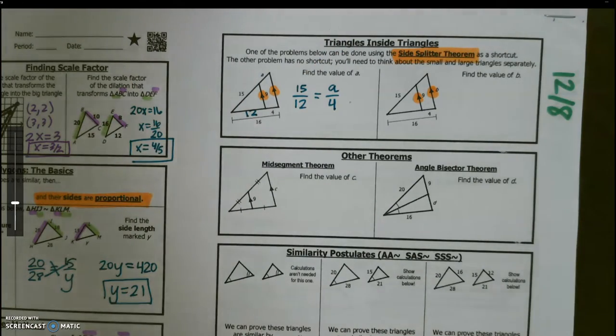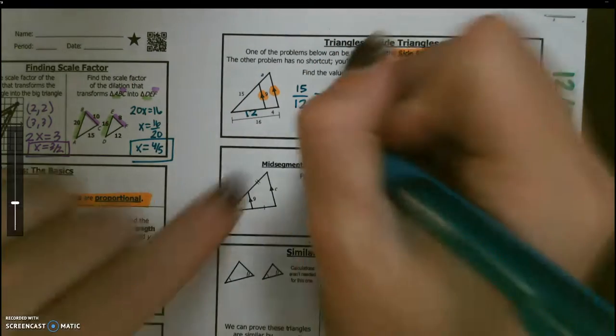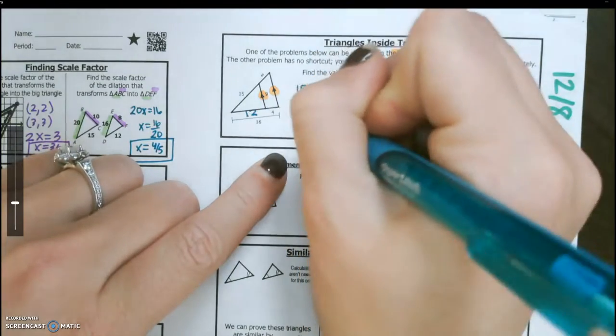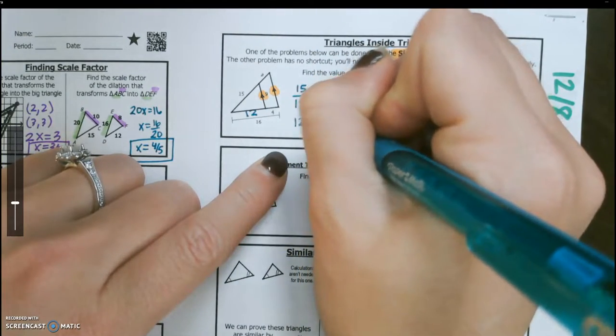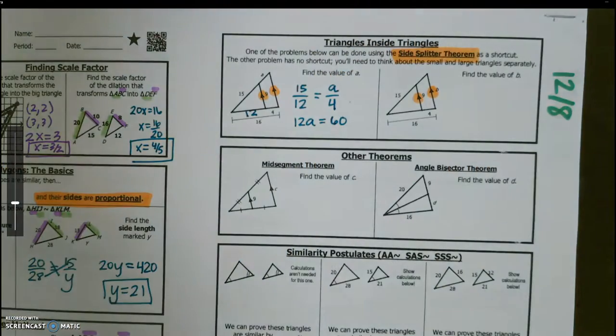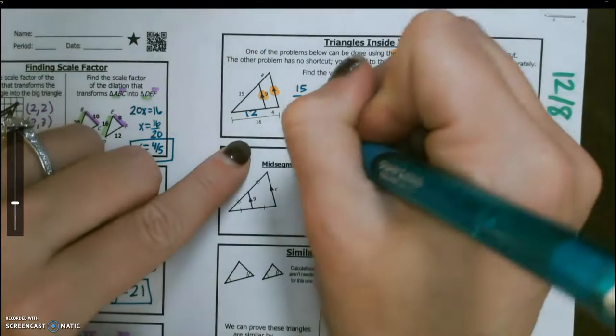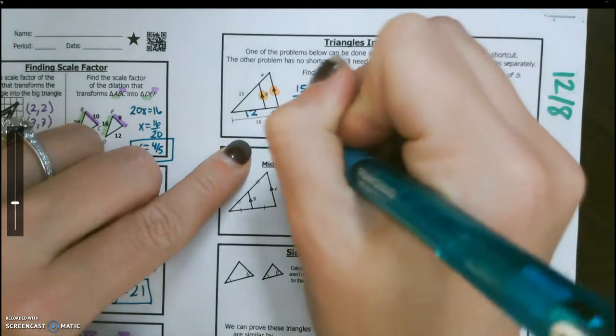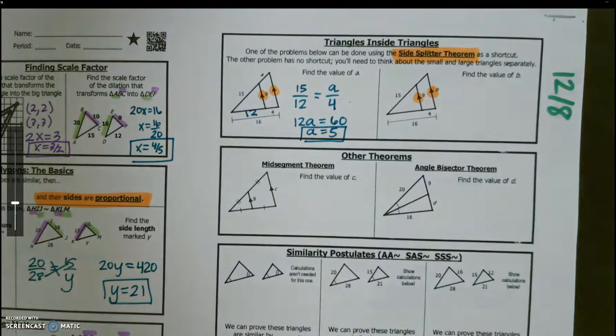So if we cross multiply in this scenario, we get 12A is equal to 60. Then I can divide by 12 on both sides. So it looks like A is equal to 5.